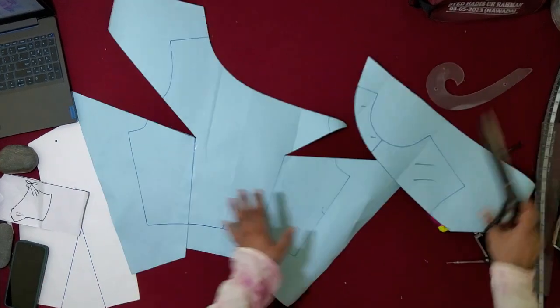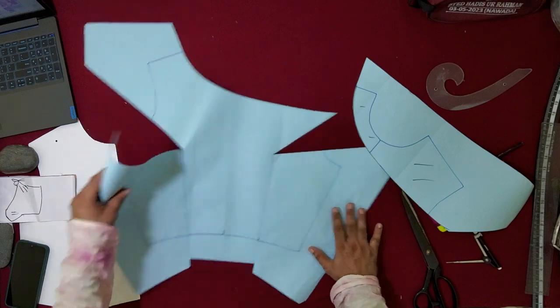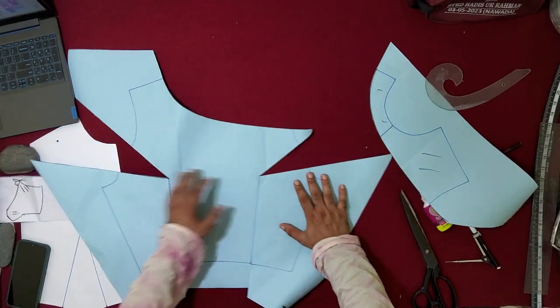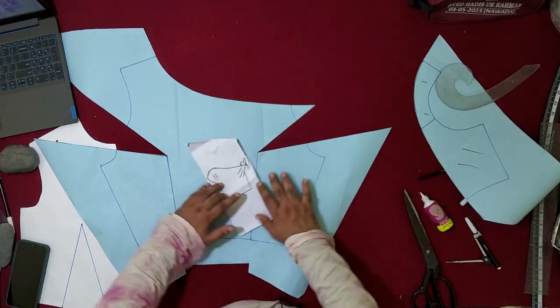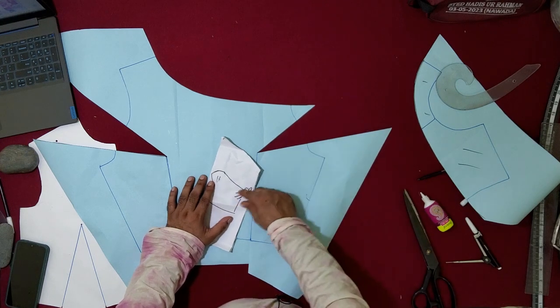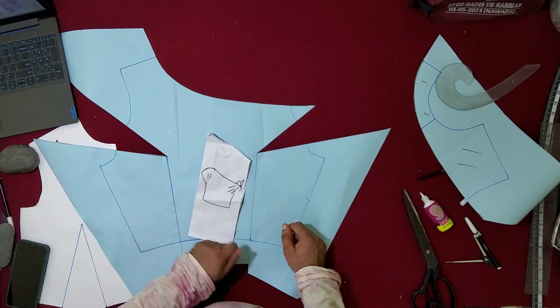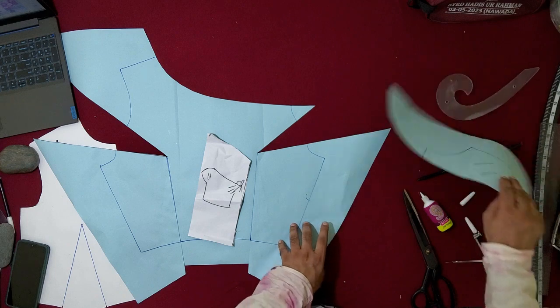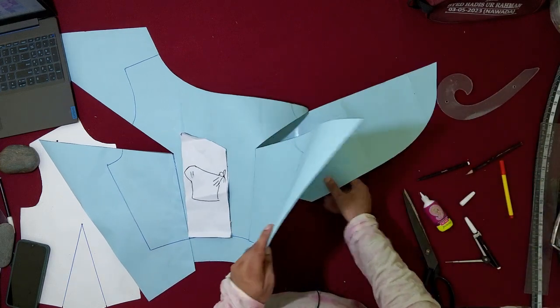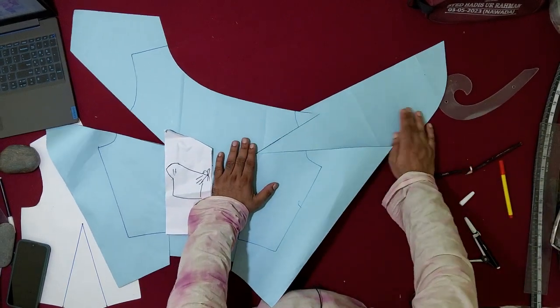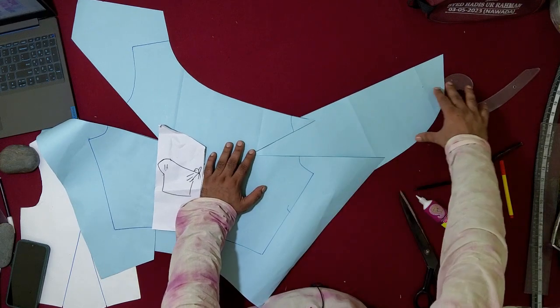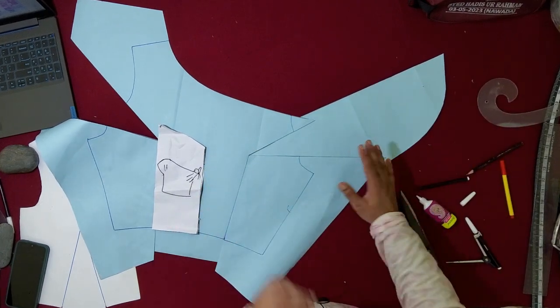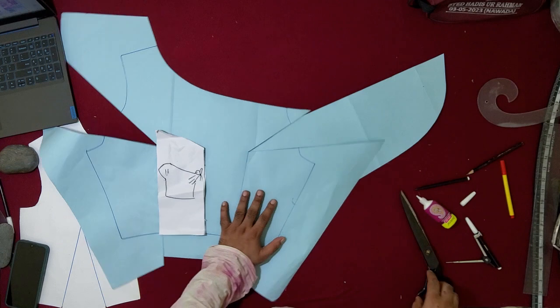Okay, now we have a long fabric over here so that we can tie it on the arm. So what we are going to do, we are going to place this piece of paper over here and we are just going to extend this part. So we'll see how we are going to extend it.